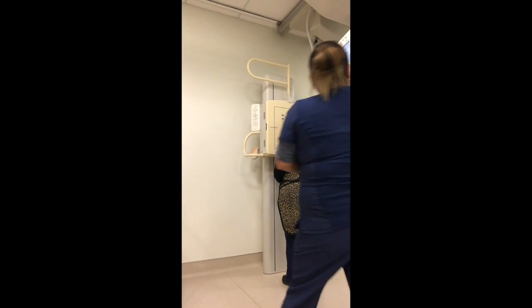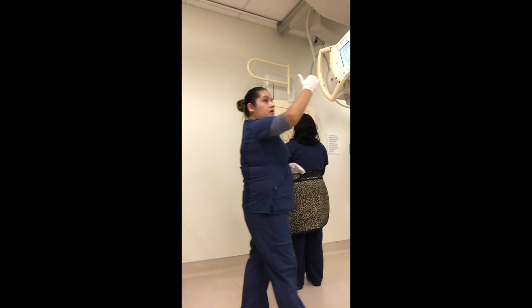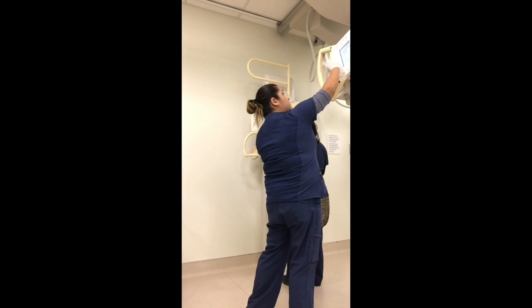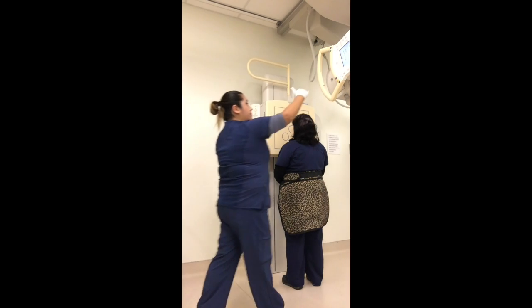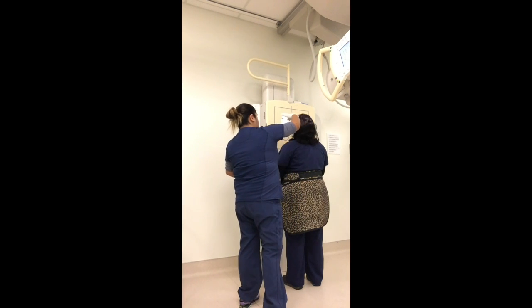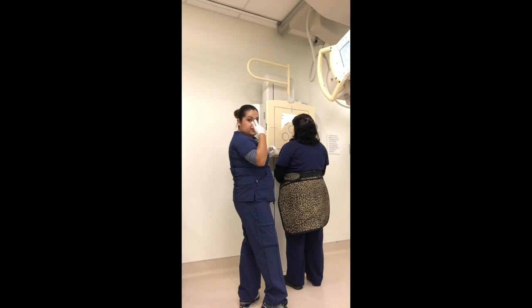So the next projection I'm going to do is my PA axial Caldwell. And I have my tube angled at a 15-degree caudad angle. And my central ray is going to exit at the patient's nasion.